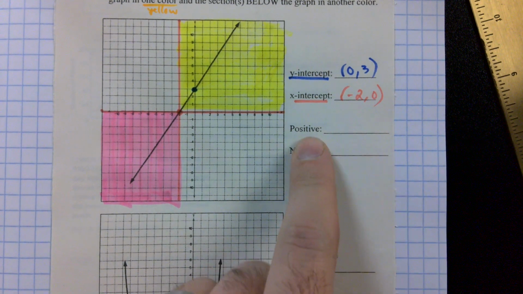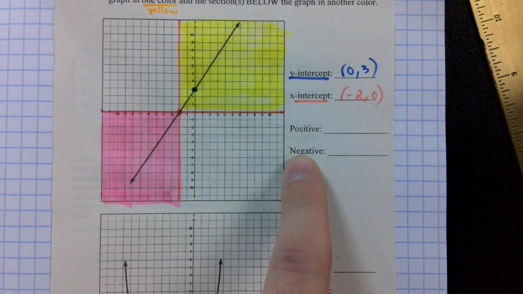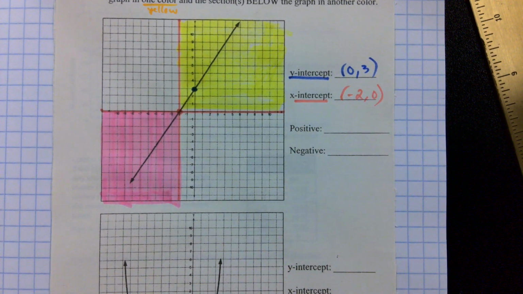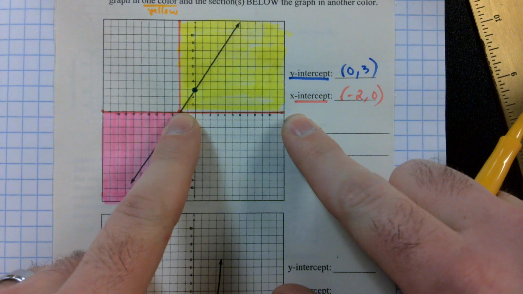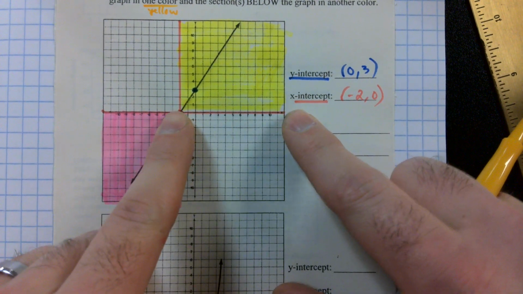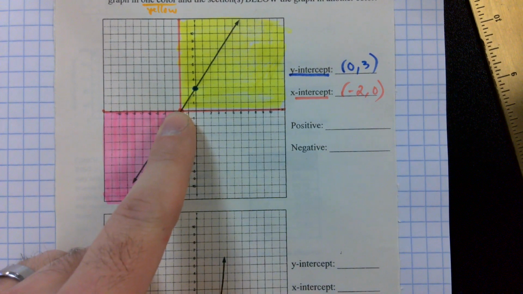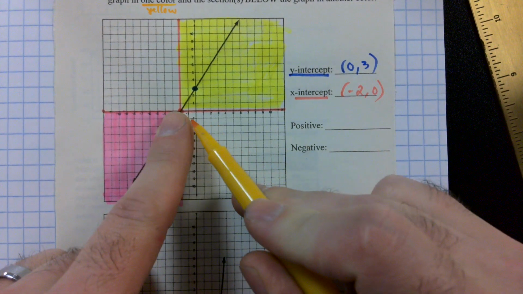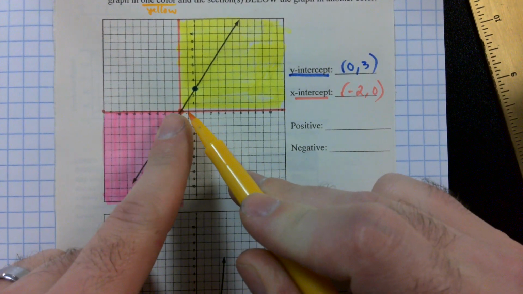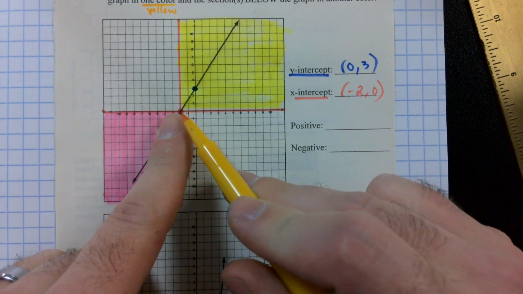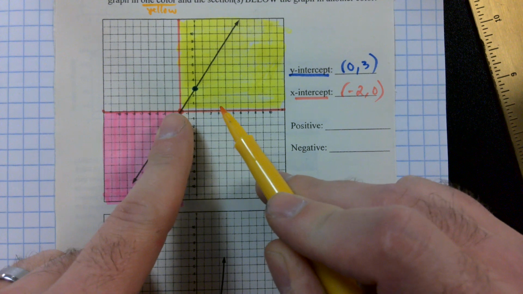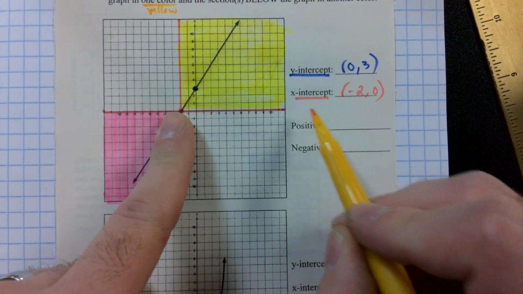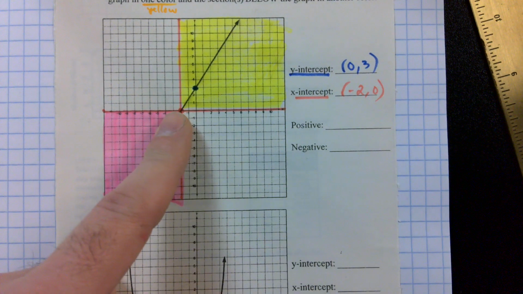Okay? And what we're doing is we're framing our negative and our positive intervals in terms of x. Okay? So for this whole section over here, what are my x values on this yellow section here? Alex, what are my x values? -2 and 0. Okay, what else? There's a lot. -2, -1, 0, 1, 2, 3, 4, 5, 6, 7, 8, 9, 10, 11, 12, all the way on forever, right?